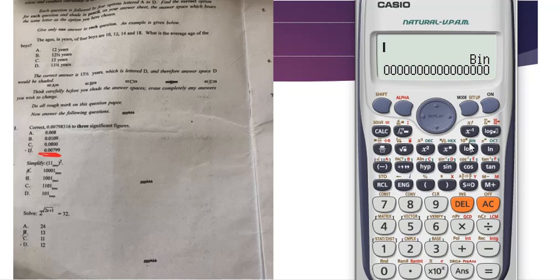From here you could notice that we have bin written over here, oct over here, hex, and then dec. This is to base 10, 16, 2 and 8. So we are dealing with base 2, and we have to convert this to base 10. Now all you have to do is punch this in.